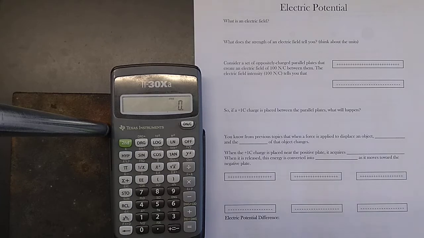Okay, welcome to our notes on electric potential. This is really kind of the bridge between an electrostatics topic and a circuits topic. This is going to be crucial for understanding circuits. In order to understand electric potential, we're going to go back and talk about electric field.